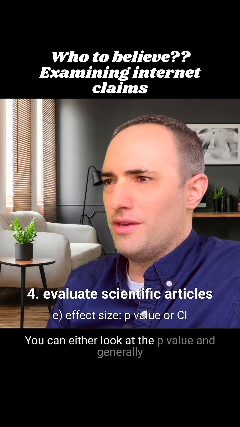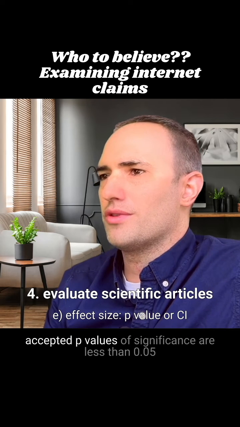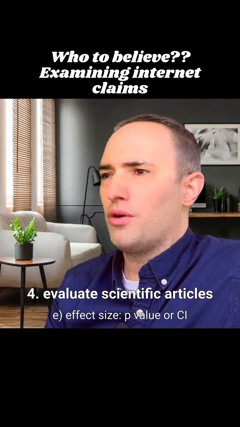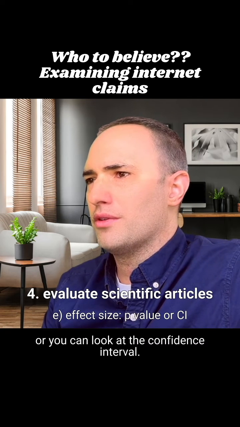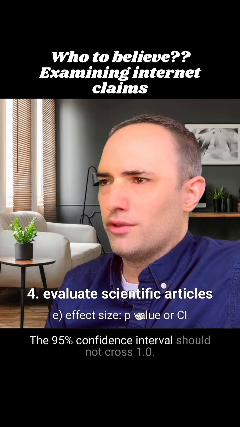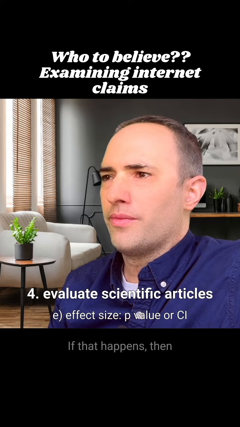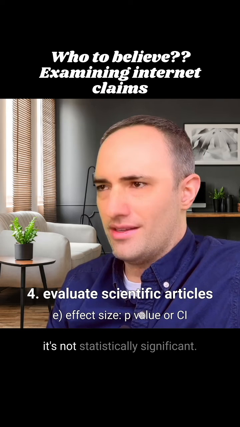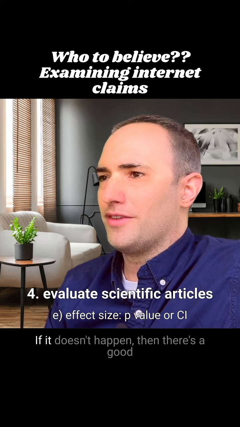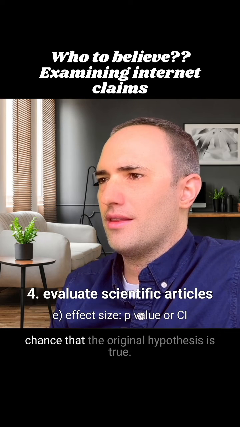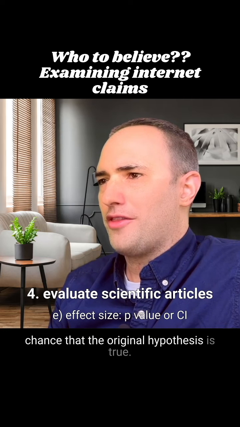You can either look at the p-value, and generally accepted p-values of significance are less than 0.05, or you can look at the confidence interval. The 95% confidence interval should not cross 1.0. If that happens, then it's not statistically significant. If it doesn't happen, then there's a good chance that the original hypothesis is true.